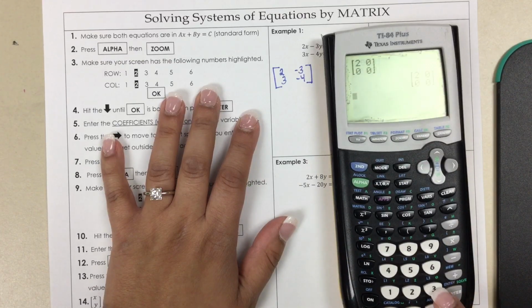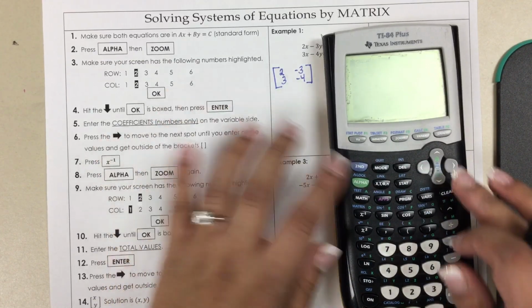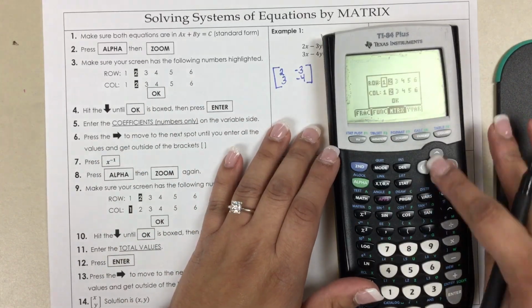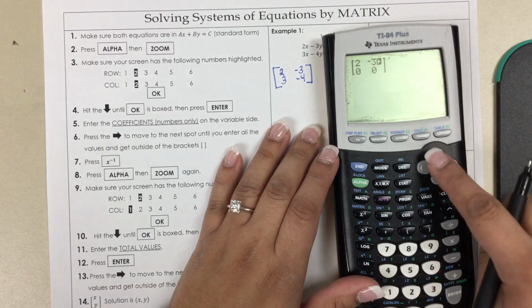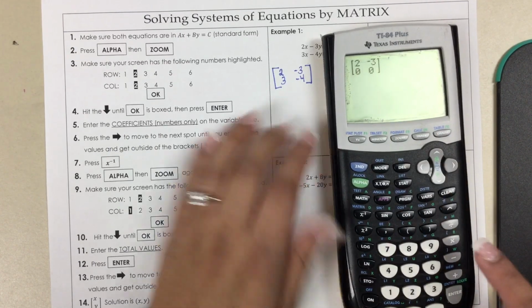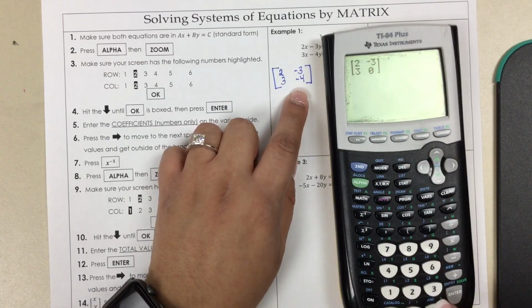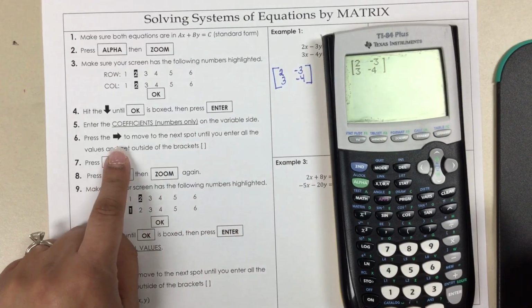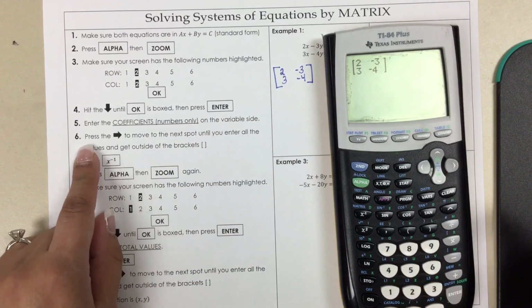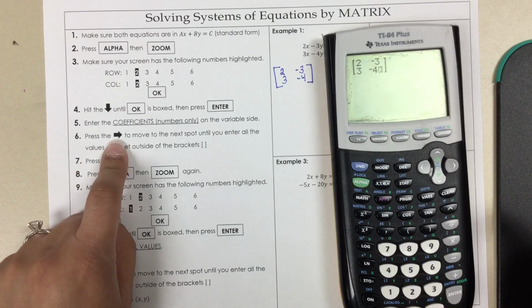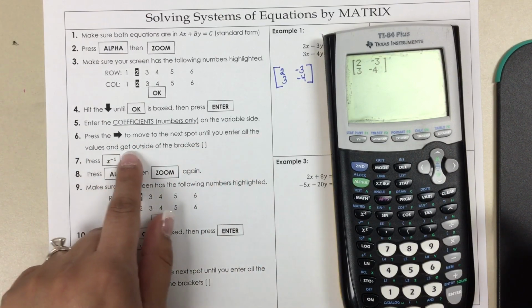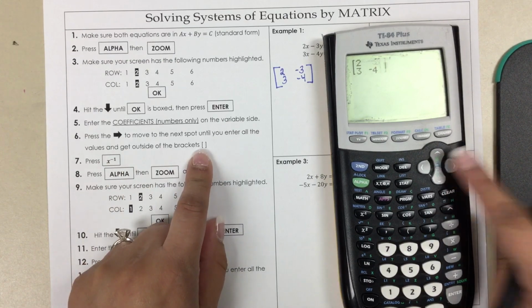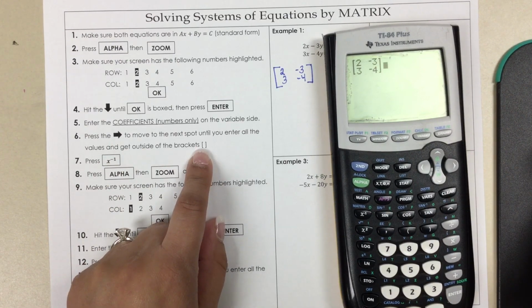Okay, 2, go over, negative 3, and then the next row is 3, go over, negative 4. So as you can see, I messed up. I should have read number 6. Press the right arrow to move to the next spot until you enter all the values and get outside the brackets.